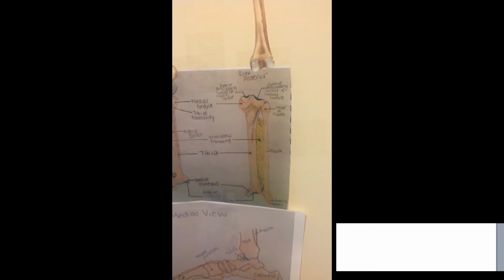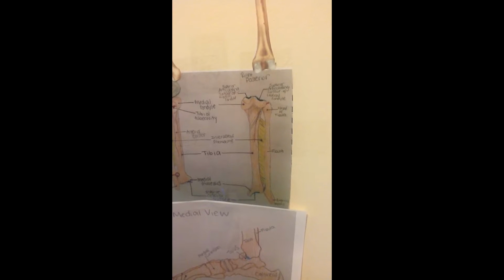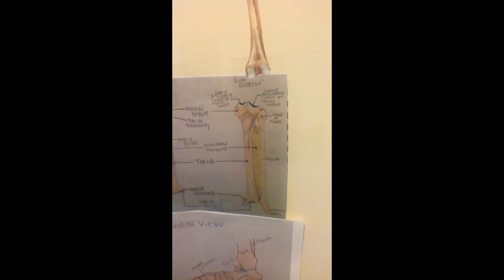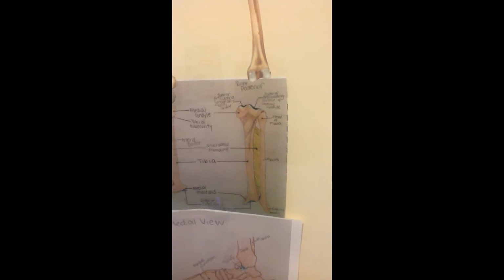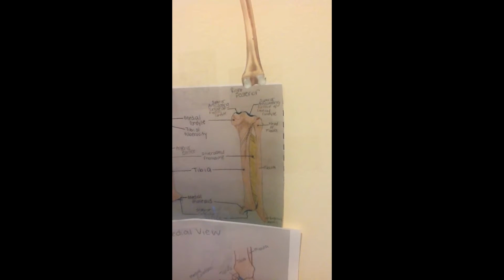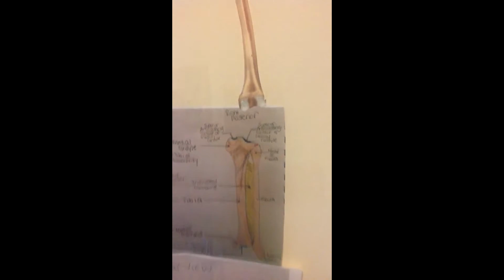Hey guys, now I'll be discussing the gastrocnemius muscle, which is in the posterior part of the leg, and it has two heads, the medial head and lateral head. So the medial head is located on the femur in the medial condyle, and the lateral head is located on the lateral condyle of the femur. So then it runs inferiorly to the calcaneus. And yeah, that's basically it.